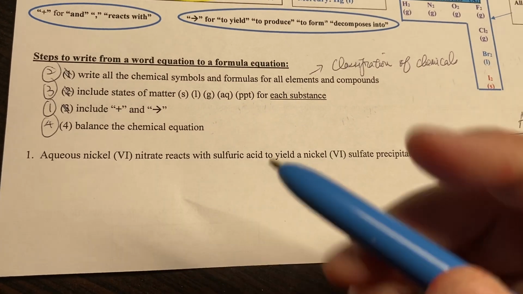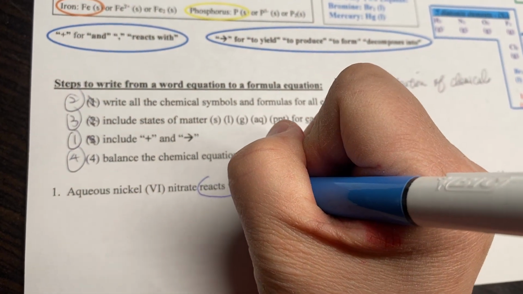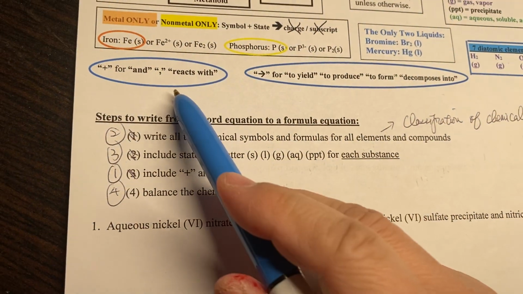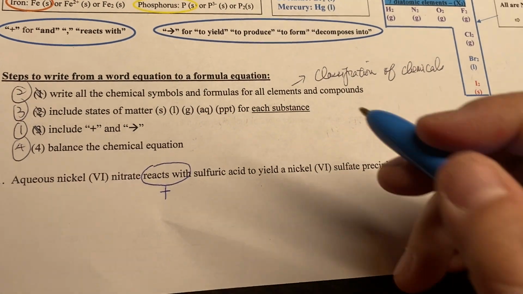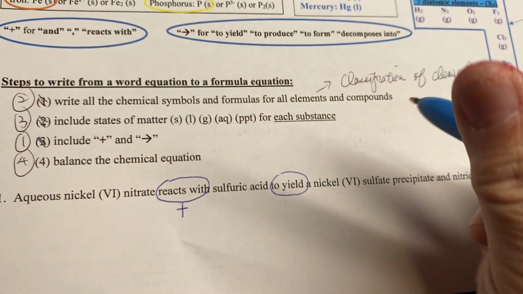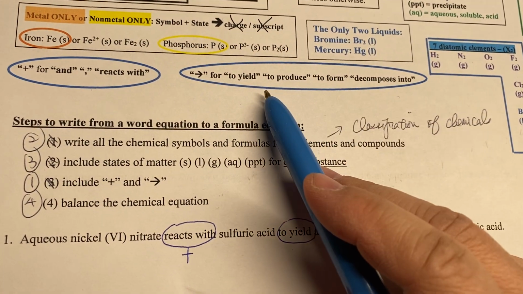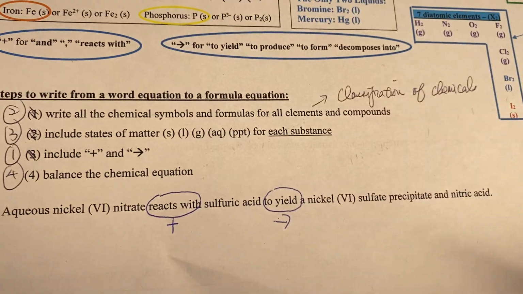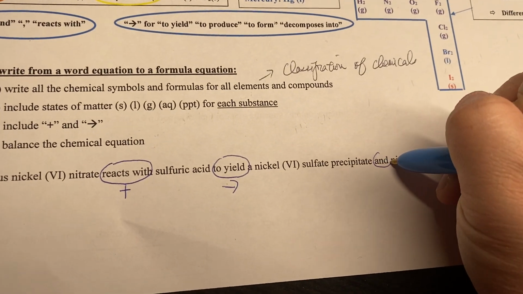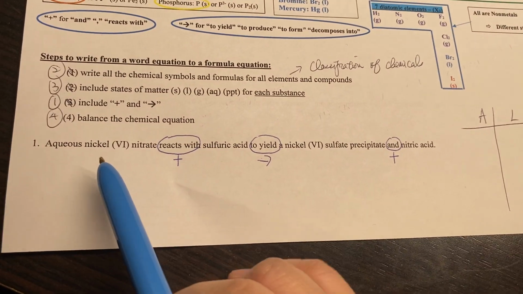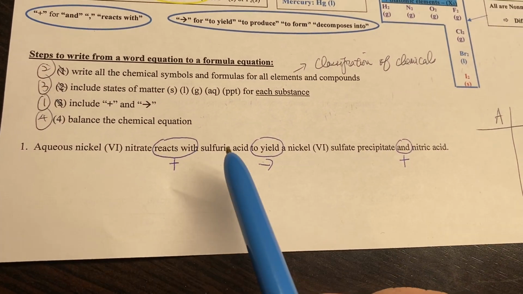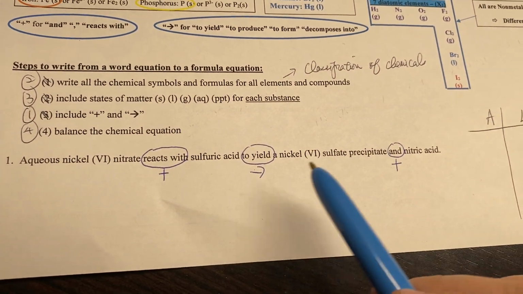So we read, and I find "react with". Circle that. For "react with", I'm going to put a blue plus. I also find "to yield", which will be a blue arrow. I also find "and", and I will put a plus. That's it. That means in between the plus signs you will have a chemical, and in between the arrow you also have a chemical.